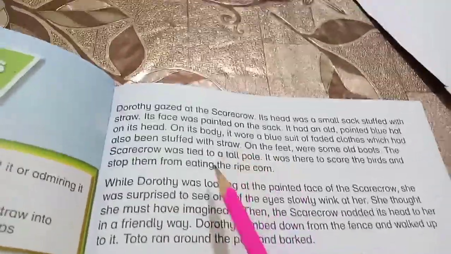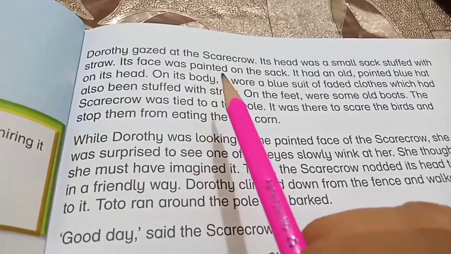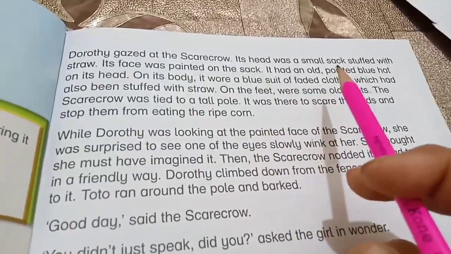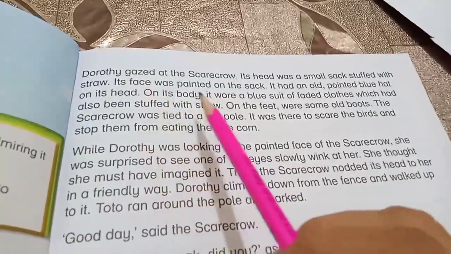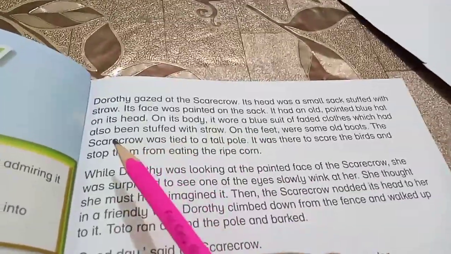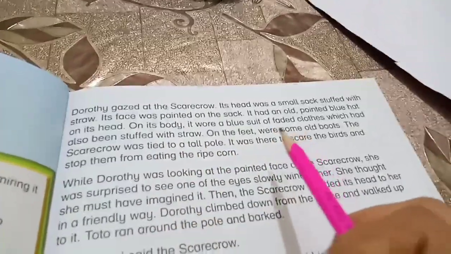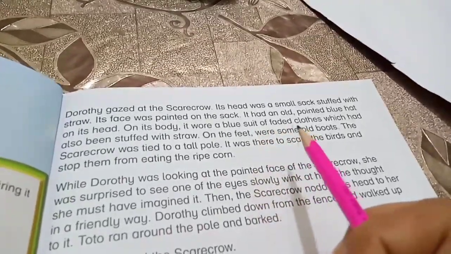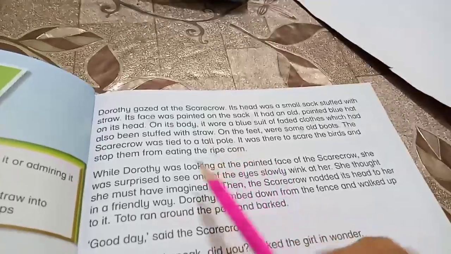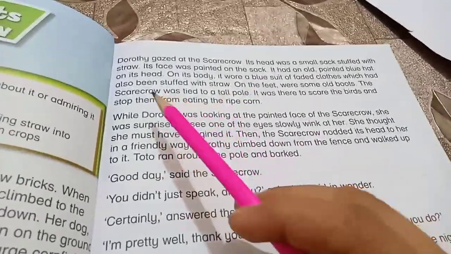Here, all the appearance of the Scarecrow is described. Dorothy gazed at the Scarecrow and looked keenly at it, and she saw that the Scarecrow is made of sack and stuffed sack. Its face is also painted on the sack, and it is wearing a blue pointed hat. That hat is also stuffed with straw, and its whole body is stuffed with straw. The Scarecrow is wearing a faded blue cloth suit, and some old boots are on his feet, and the Scarecrow is tied to a tall pole. So this is the whole description of the scarecrow.